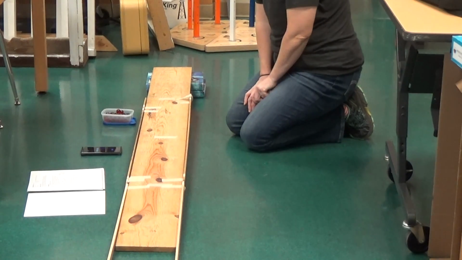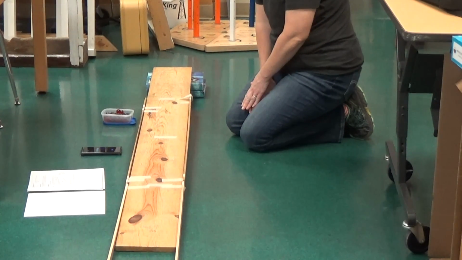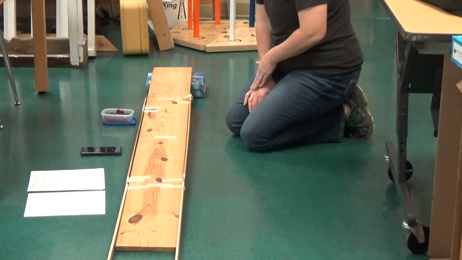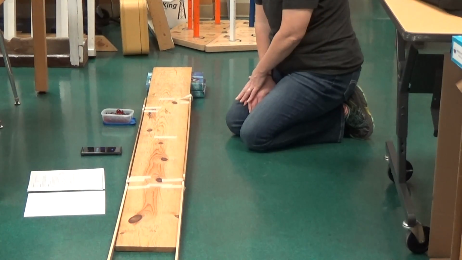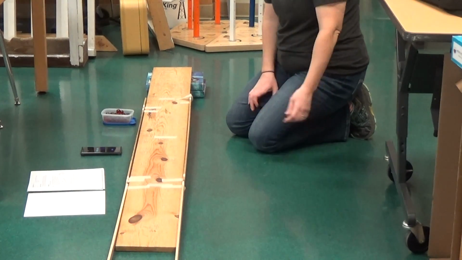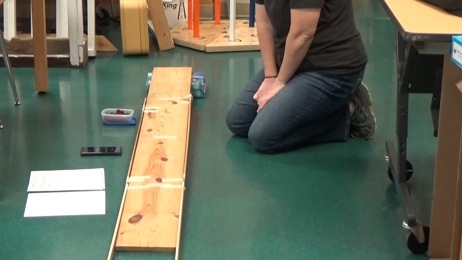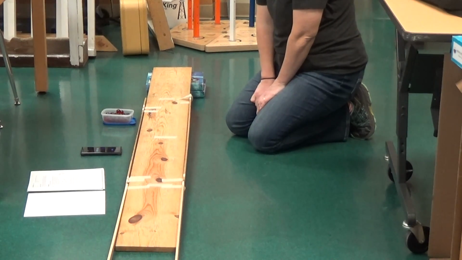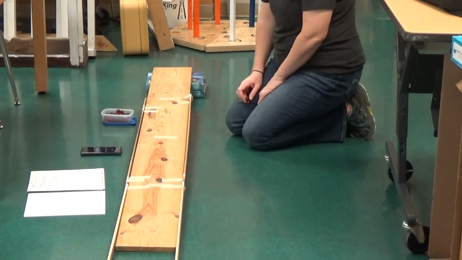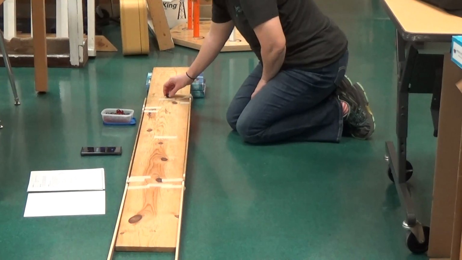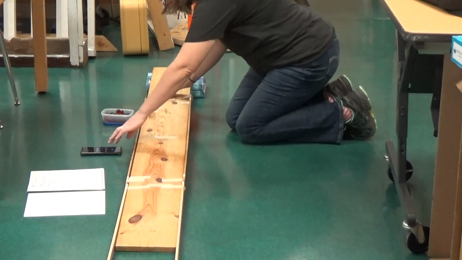Quantitative data is the numerical data, like distances and the time. And qualitative data is describing what happens. Then after you collect all of that data, you will be expected to answer all of the analysis questions at the end of the lab. So let's go ahead and get started with collecting our data. We'll start here at the 1.5 meter mark.